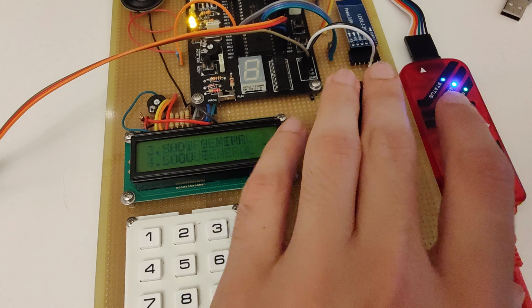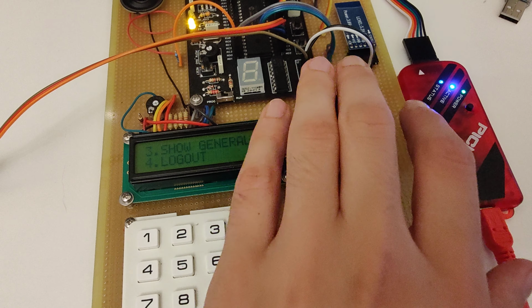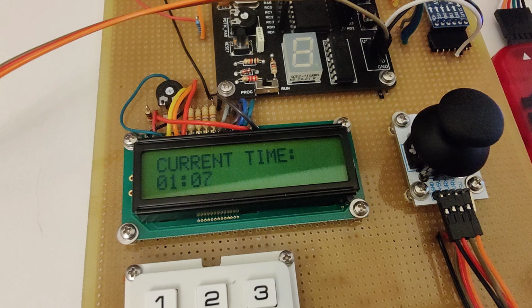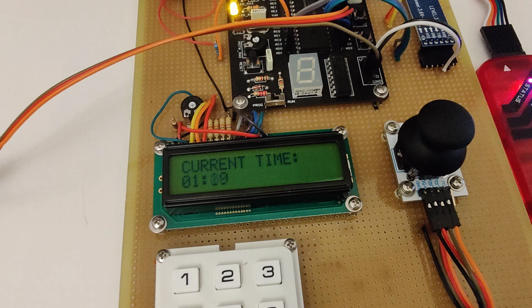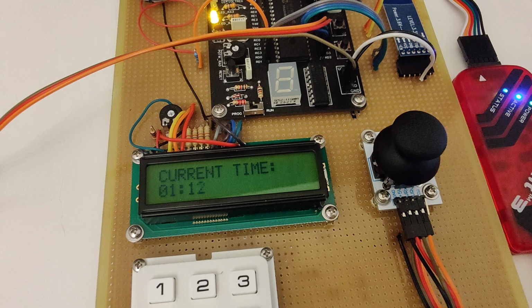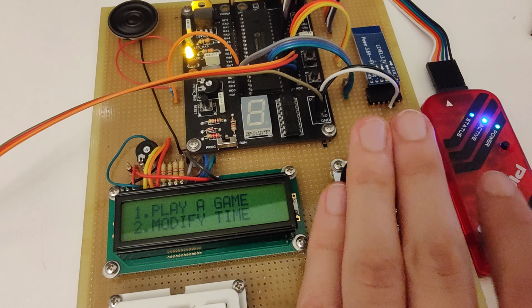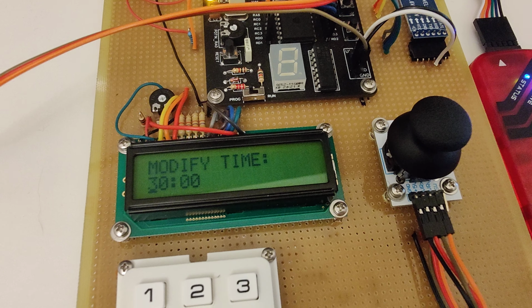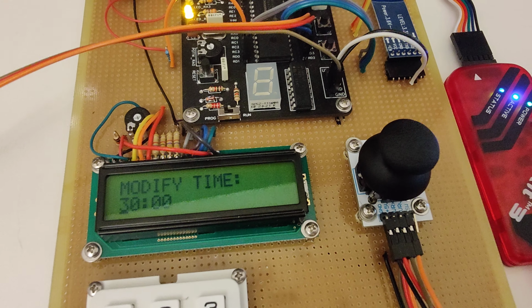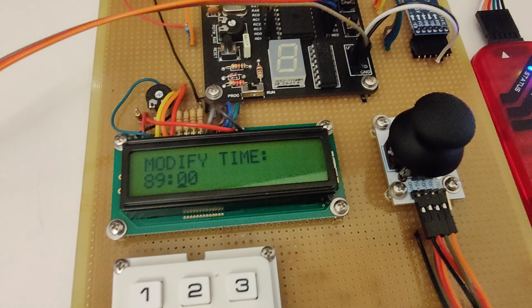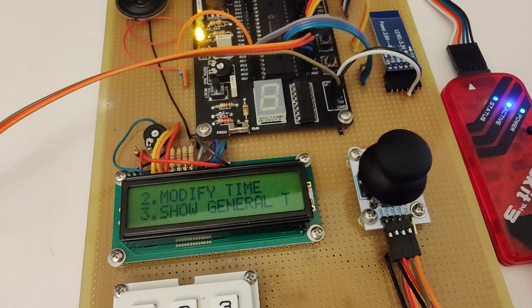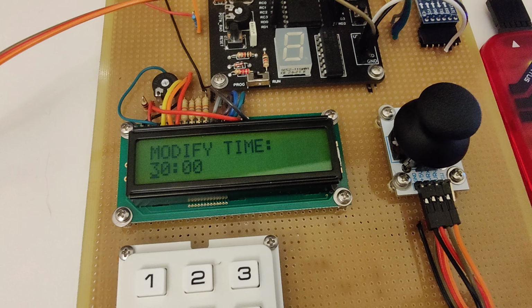menu using the joystick. And if we go to the option 5, we can see how long the system has currently been up for. And we can modify the time of a game, which is defaulted to 30 minutes. If you change values and then press the star key, it cancels the edit, and you see we have 30 minutes.